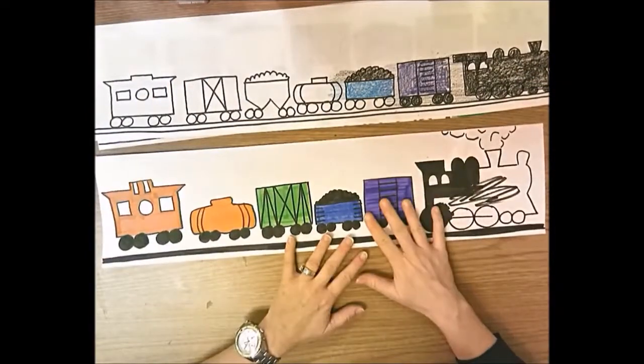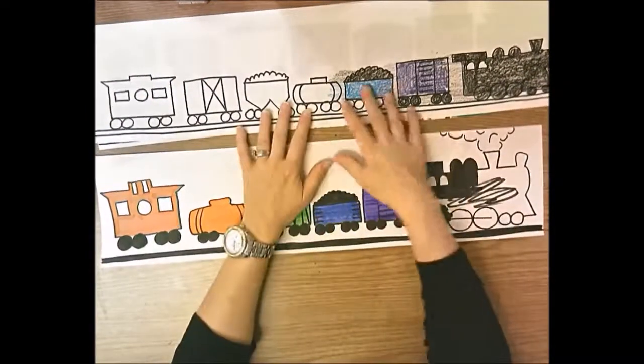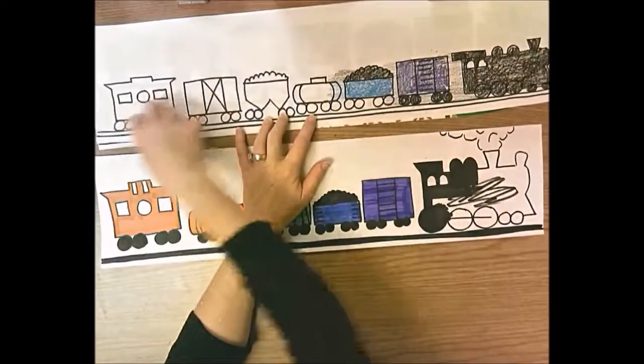So this is like the beginning of the story, and this is not quite finished, and then this one's part of the story where the train is moving fast.